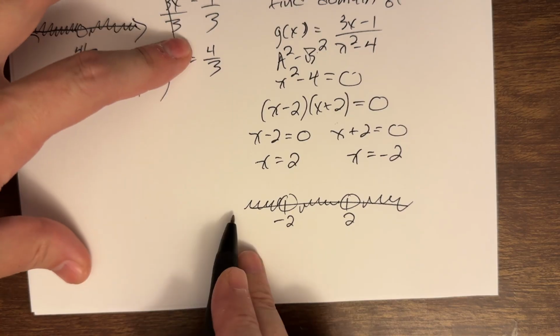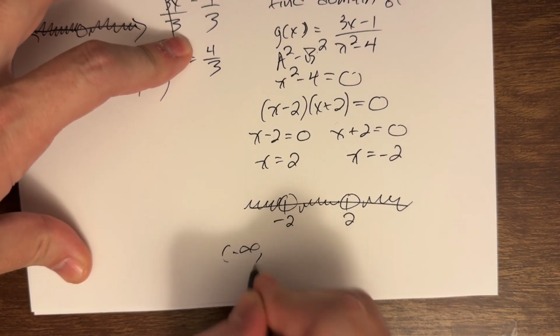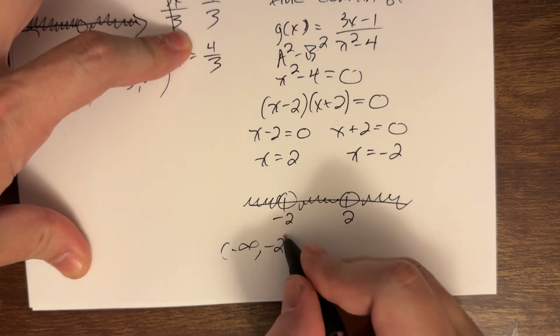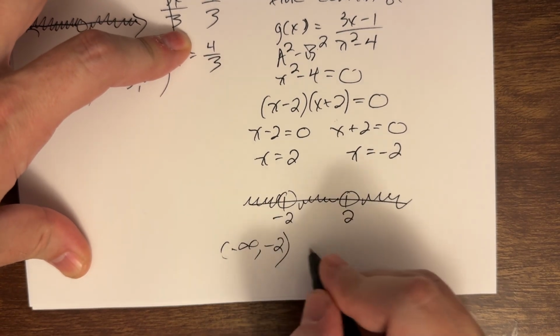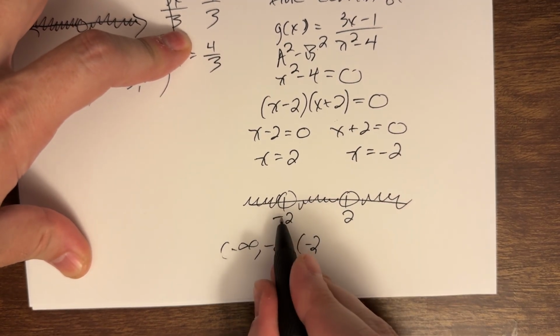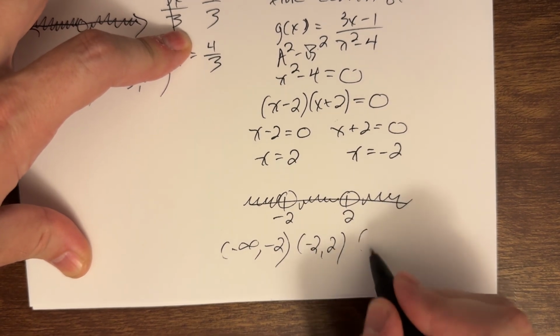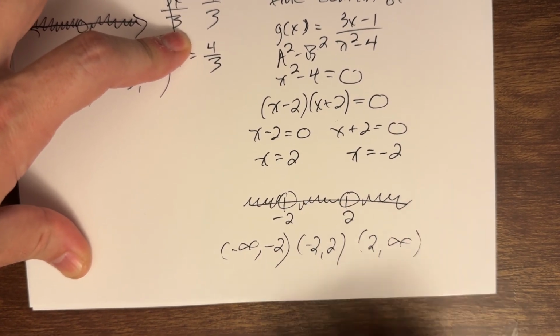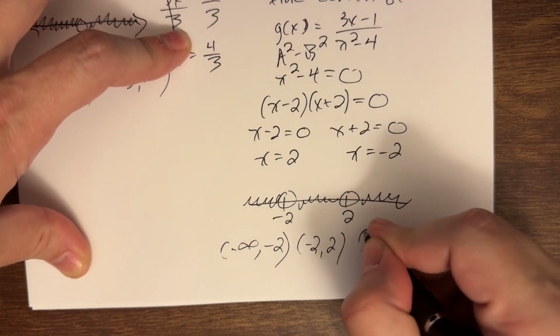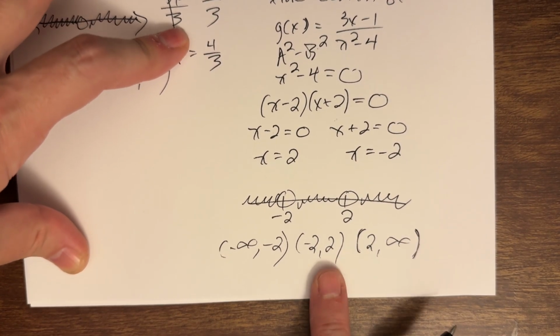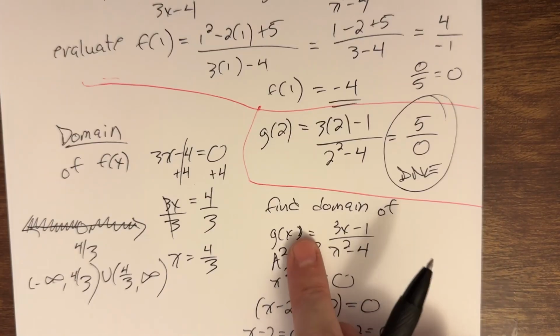This one, forever to the left, that's starting at negative infinity, and it finishes at negative 2, not including it. Then I'm starting at negative 2, not including it, going up to positive 2, and then starting at 2, not including it, going to positive infinity. All parentheses here, that is the domain of function g.